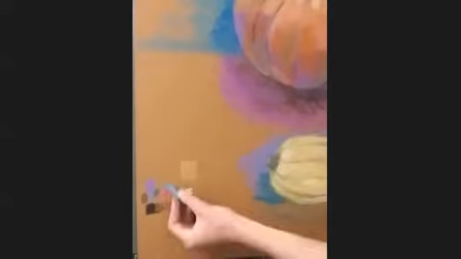So, Katie, what kind of paper would you recommend for doing pastel drawings? I know you told us about your paper that you're using. What variety of papers would you recommend for pastel drawings? And should they be different colors, or is white okay?